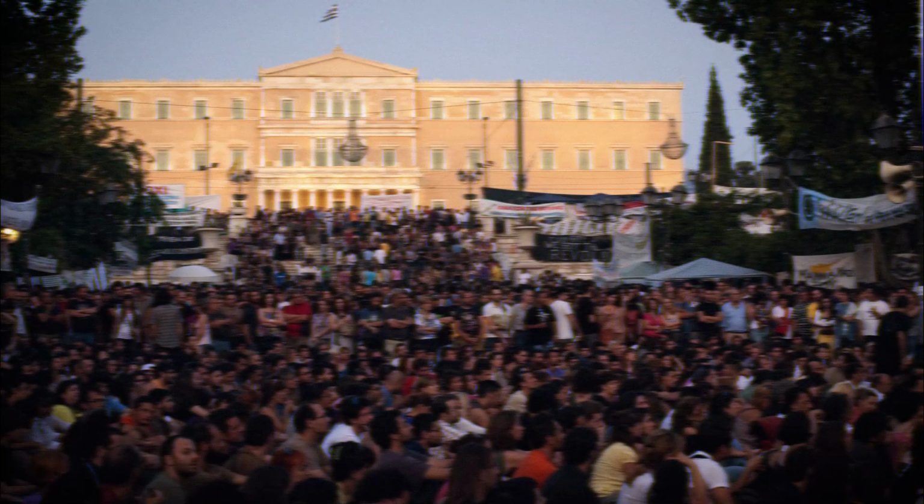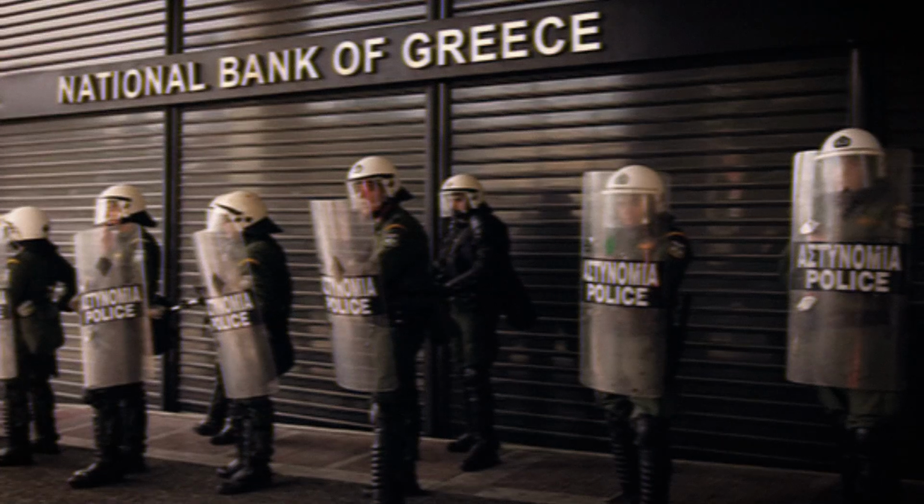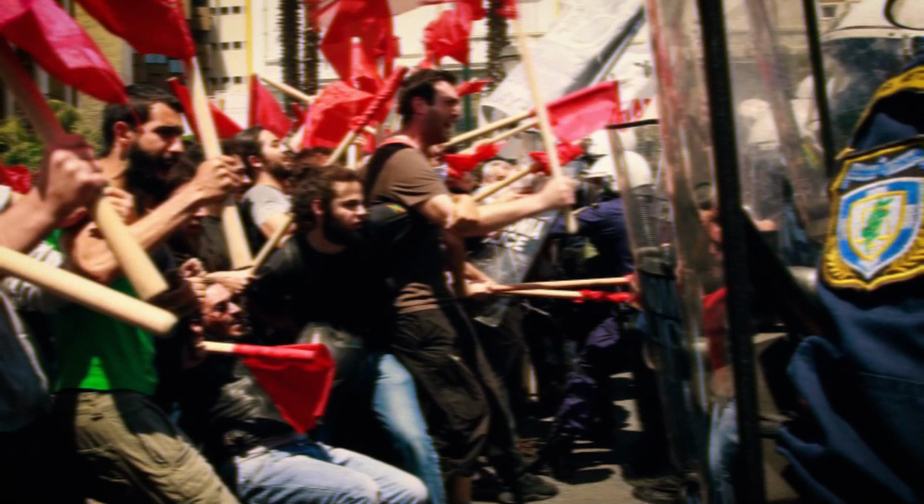Well, let's think back to the Greek bailout in 2012, when the IMF, in conjunction with the European Commission, designed their so-called austerity program, which meant harsh cuts to government spending, which they told the Greek government and the rest of the world would actually end up producing more income.